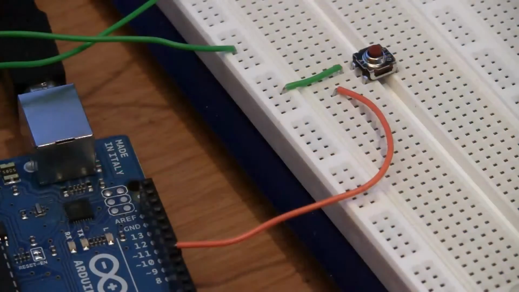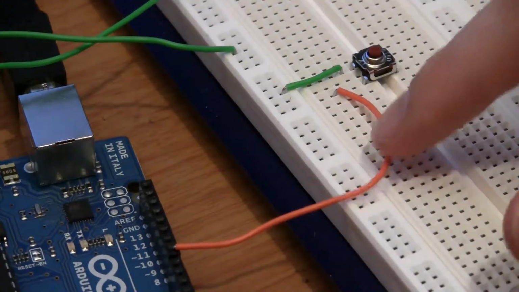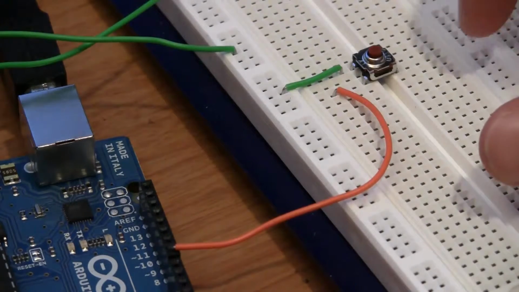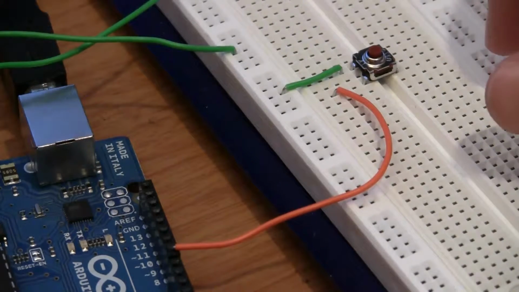Now we're going to talk a little bit about pull-up and pull-down resistors. So if you remember in last week's tutorial, we used a button, much like this one, hooked up to pin 8 on the Arduino, same as we do here, but we had a pull-down resistor between the pin on the Arduino and ground, and it was a 10K resistor.